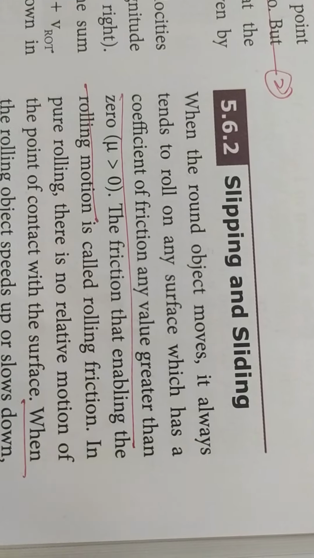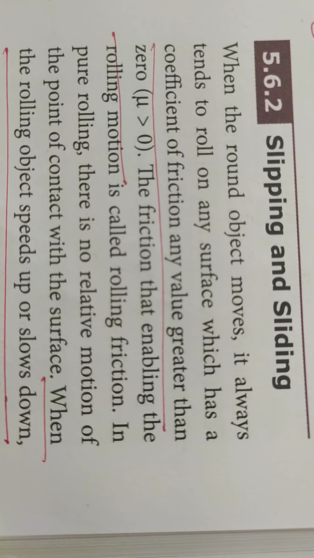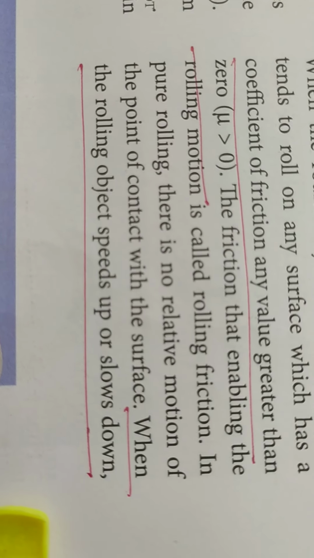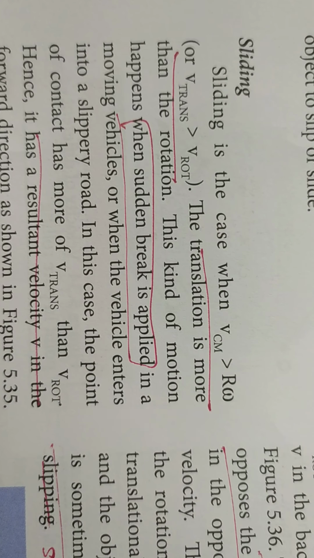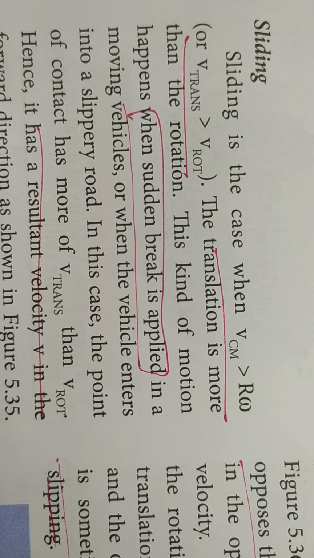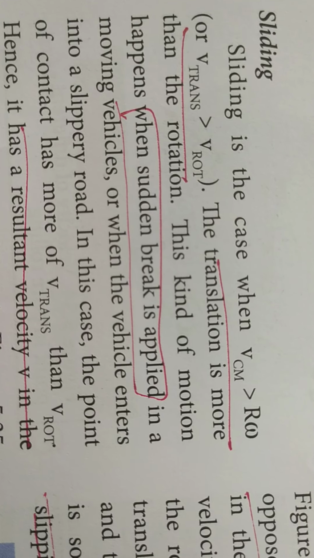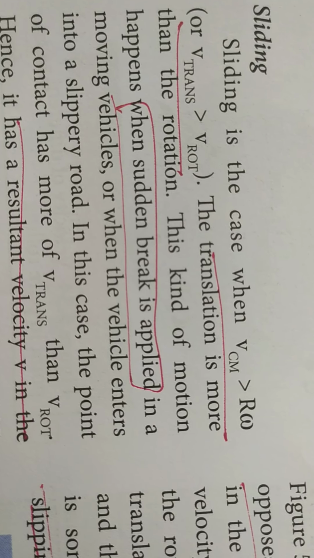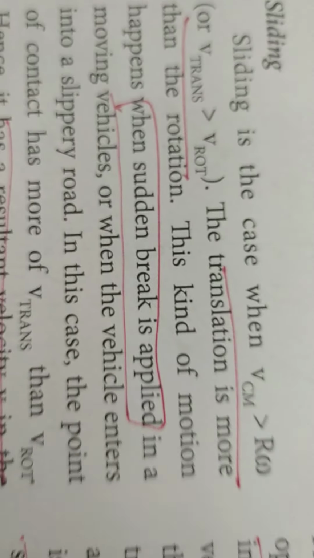And next we are going to see a very important topic, slipping and sliding. So the body will roll only if the coefficient of friction is greater than 0, that is mu is greater than 0. The object will speed up or slow down depending upon the velocity or acceleration we are giving. In this slipping and sliding, first, what is sliding? When a sudden brake is applied, you take that example, then you can understand very easily. When a sudden brake is applied, v translation is greater than v rotation. That is, when you drive a car and give a sudden brake, the translational motion will be greater than rotational motion because the wheel is going to rest. So vcm is greater than r omega now.